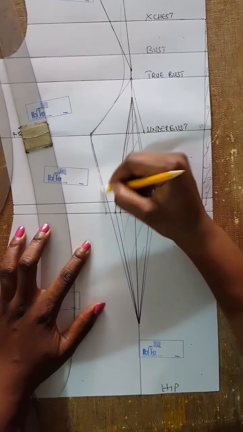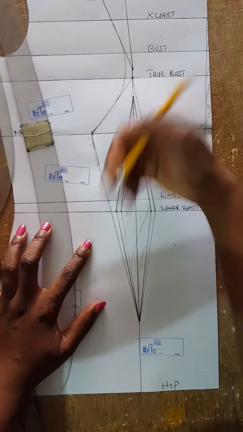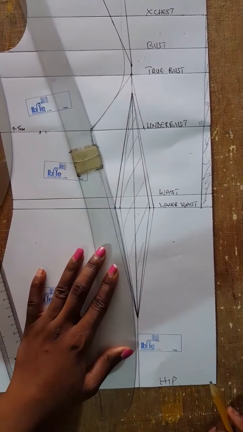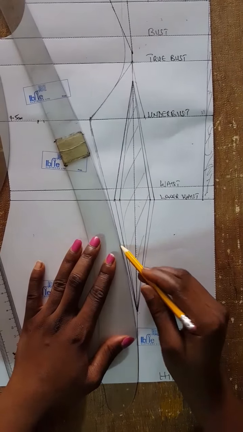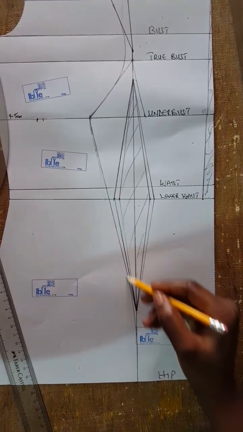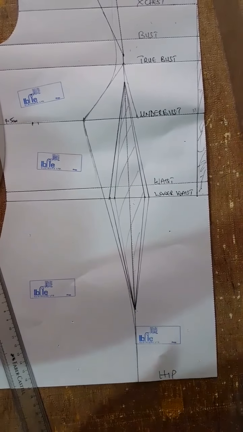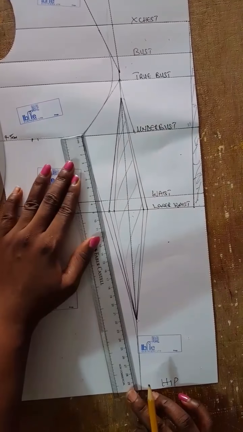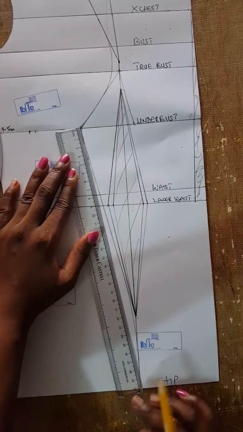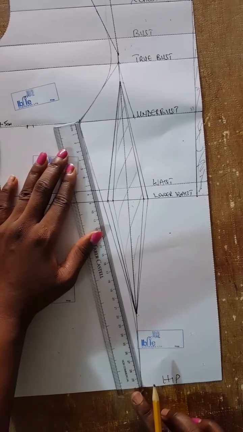So let's just erase here. You need to blend here like so. Like so.